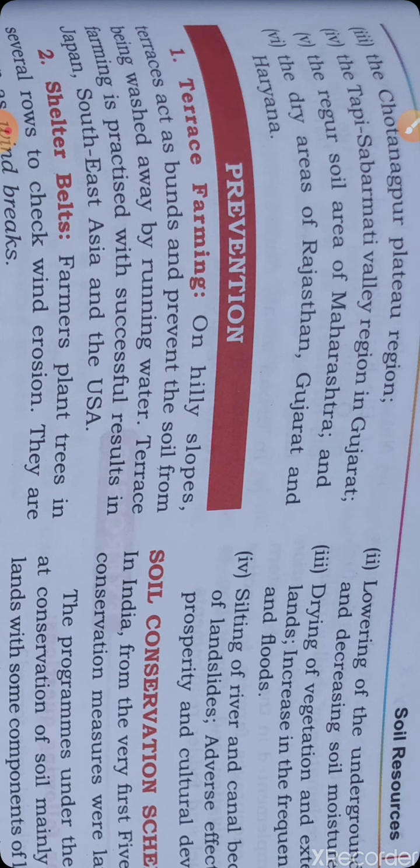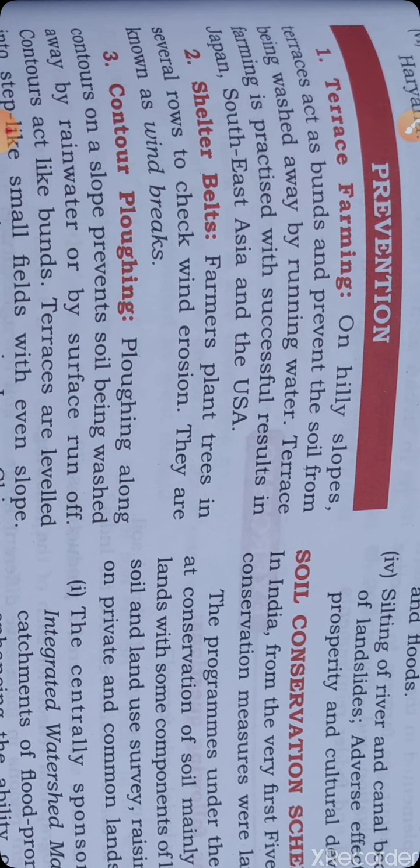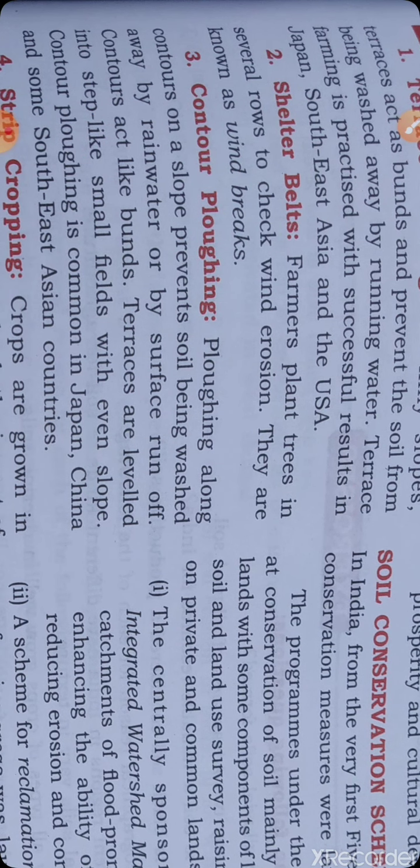Prevention. What are the preventions? Here are important points. Terrace farming. On hilly slopes, terraces act as a barrier to prevent soil from being washed away by running water. Terrace farming is practiced with successful results in Japan, Southeast Asia, and the USA. Shelter belts. What are shelter belts? This is an important point, so underline. Farmers plant trees in several rows to check wind erosion. They are known as windbreaks. So these are shelter belts.